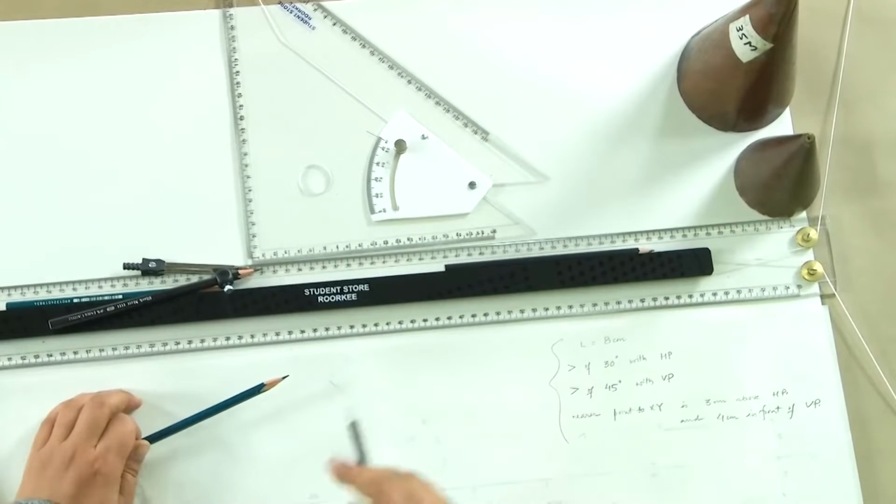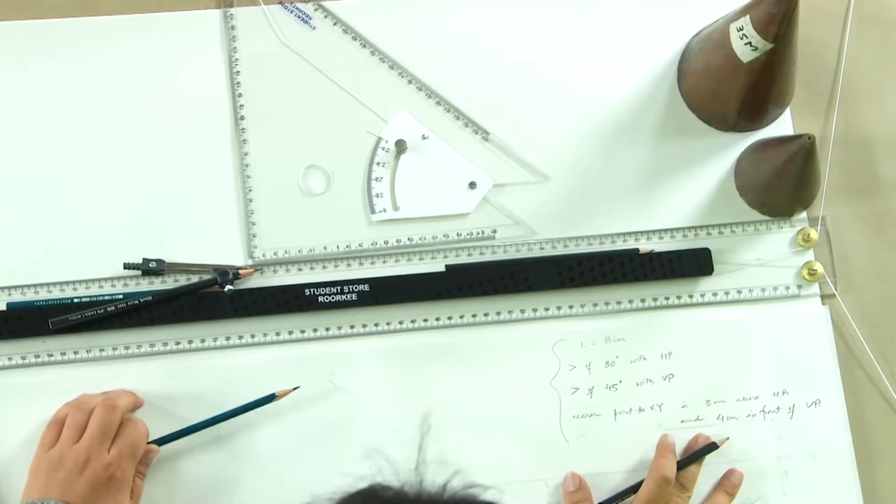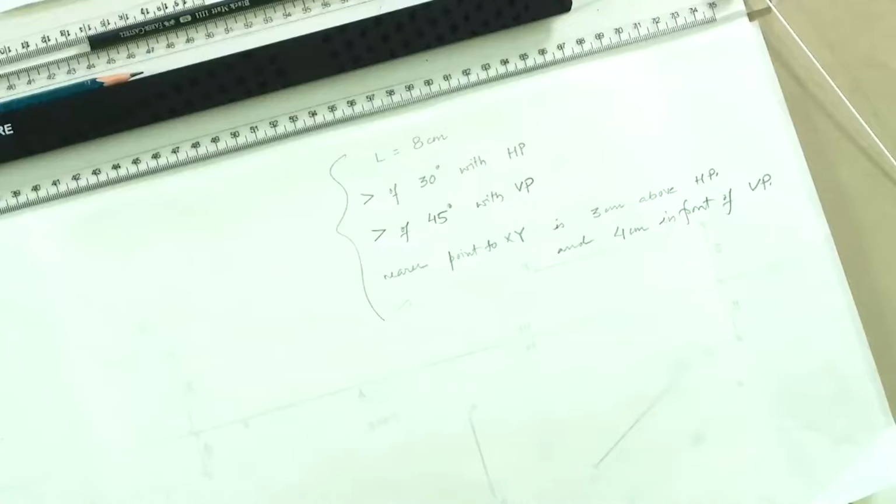This is what the given condition is. Let us see how we draw the final projections of this line which is inclined to both the planes.